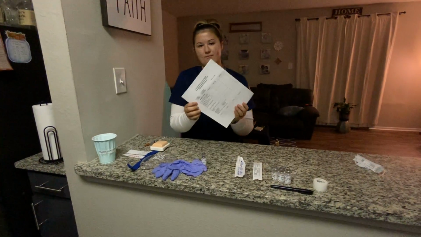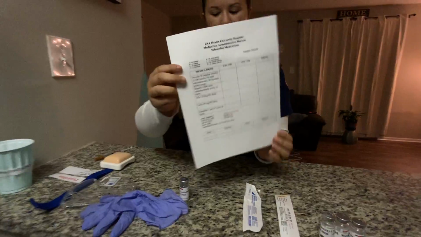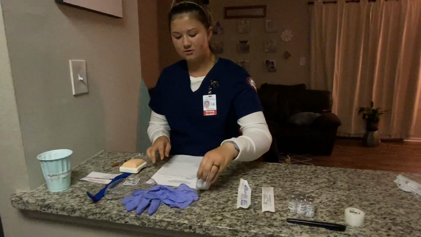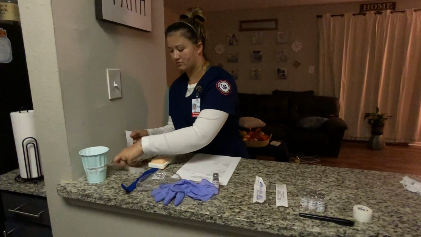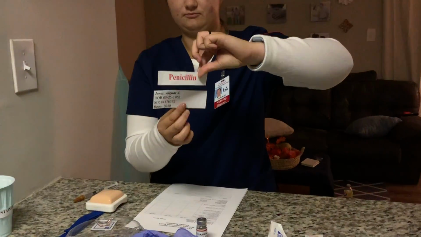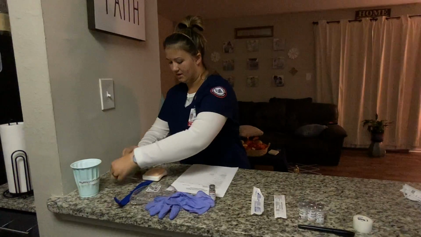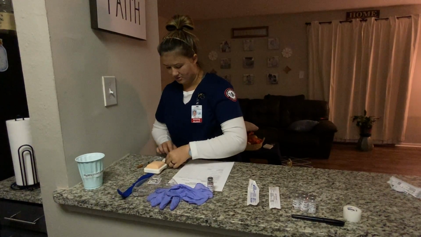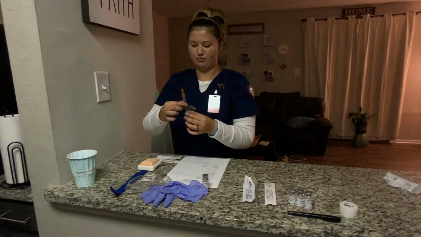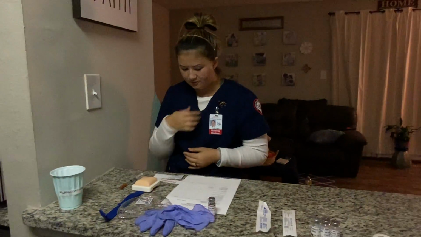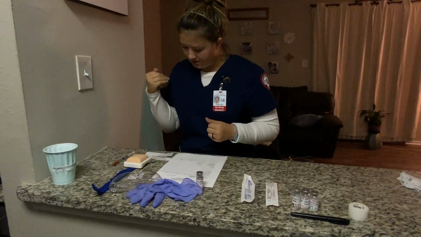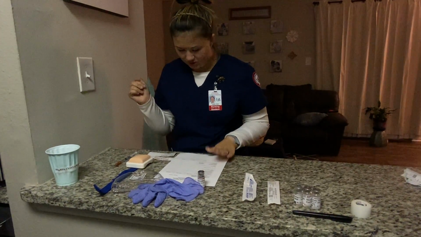So I'm going to be using my MAR with my vial that I brought in the room, the patient armband, and the syringe label. So the first thing I'm going to do is start my third check of rights.